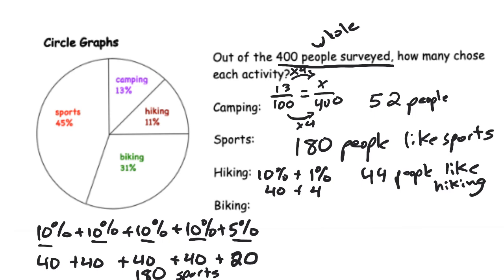Right, the last one, how many people like biking? Okay, I showed you one using a proportion. I've shown you two problems with decomposition. I'm going to just use proportions to figure out the last one, just to show that I can work back and forth and use different methods. Okay, so this one would just be 31 over 100 equals x over 400. And in this case, I multiply by 4, and you get 124 people like biking.